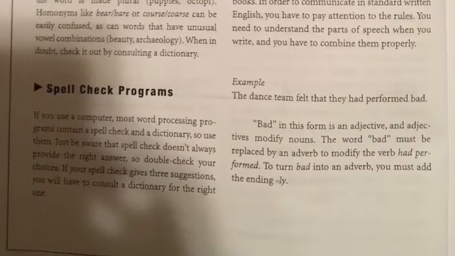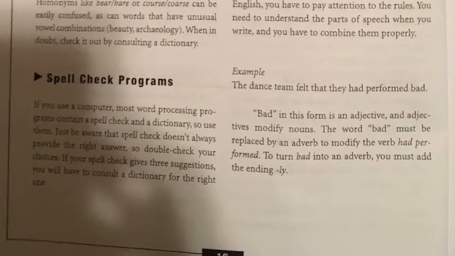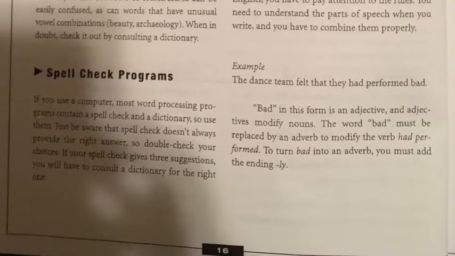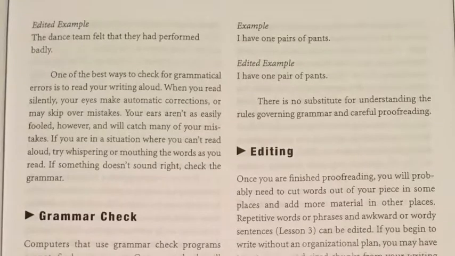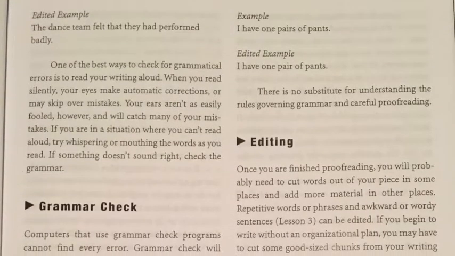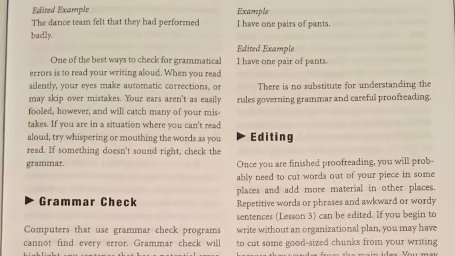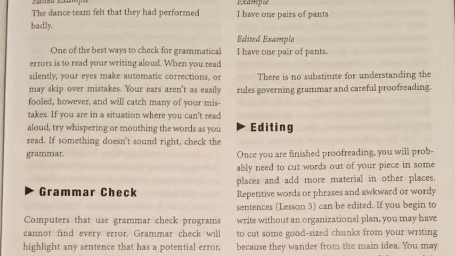Example. The dance team felt that they had performed bad. Bad in this form is an adjective, and adjectives modify nouns. The word bad must be replaced by an adverb to modify the verb had performed. To turn bad into an adverb, you must add the ending, ly. Edited example. The dance team felt that they had performed badly.